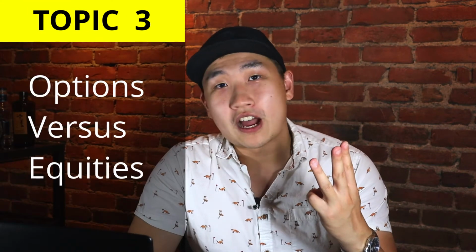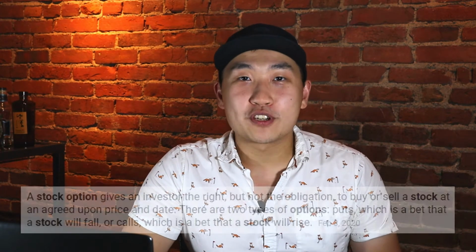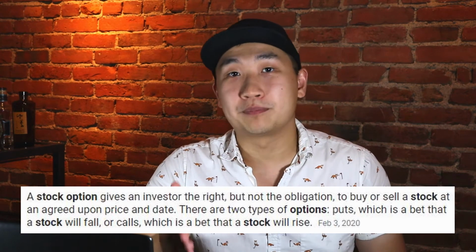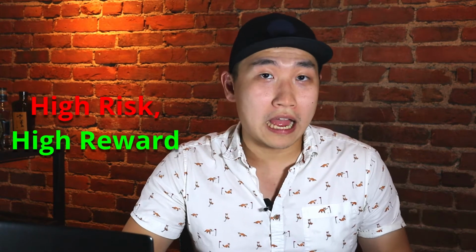The third topic we're going to talk about is options versus equities. So to put it very simply, options are contracts that allow you to buy a certain number of shares at a given price by a specific date. Because options can expire completely worthless by a given time, they're much more risky, but they also allow for a much higher return potential. If you're okay with potentially losing that sum of money you invested in options for a chance of huge returns, then options could be for you.